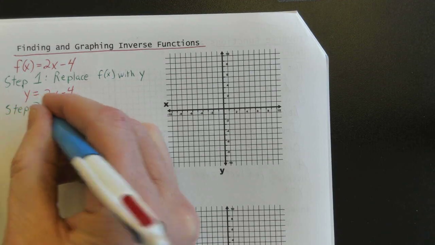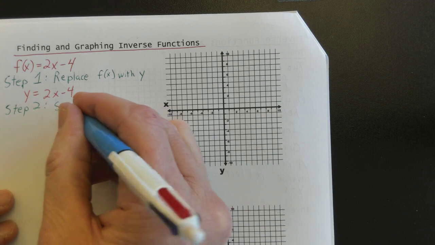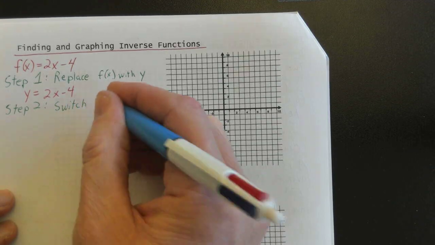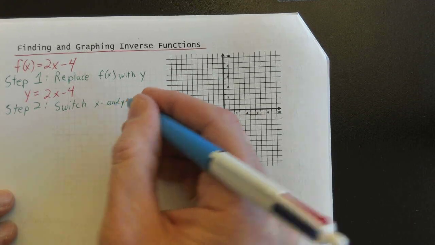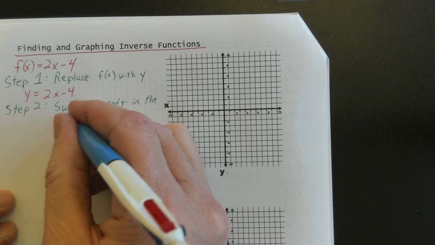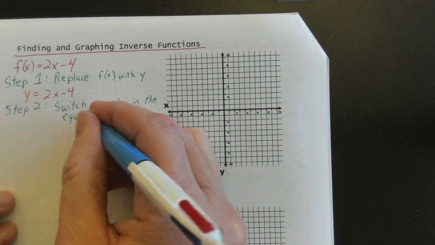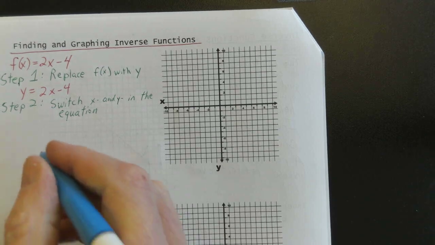Okay, now step 2. We're going to switch x and y in the equation. So, what's that look like?